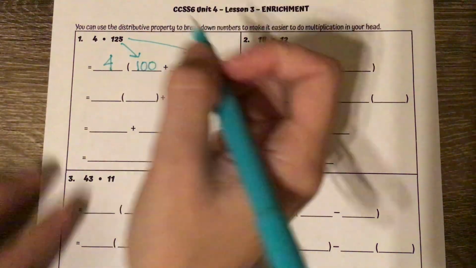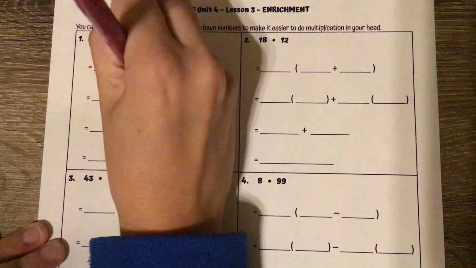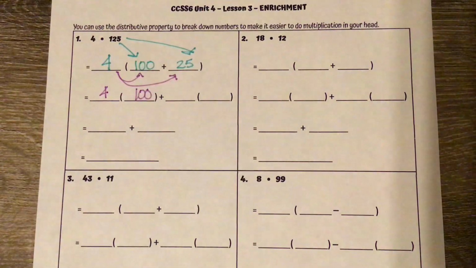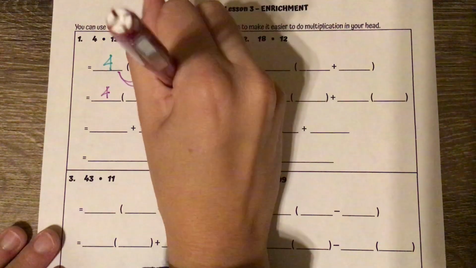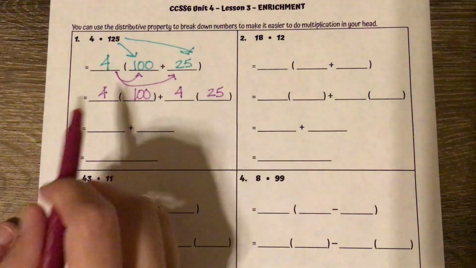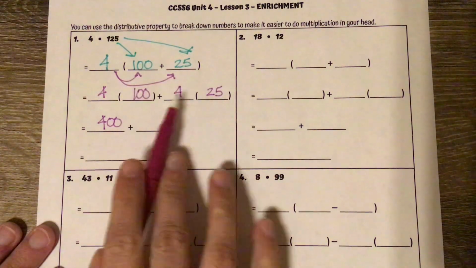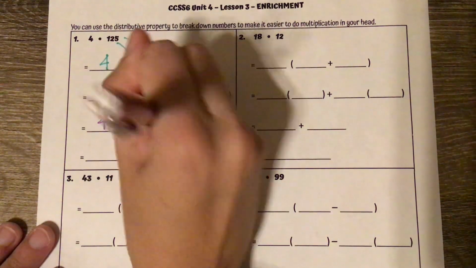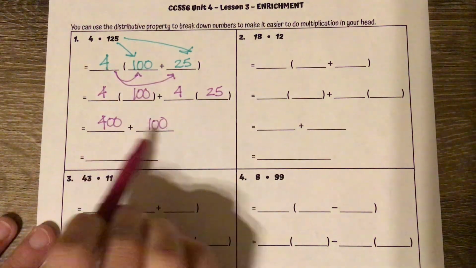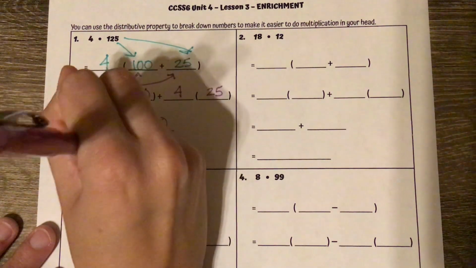So again, remembering we're taking this number on the outside, the 4, and multiplying it by each term on the inside. So 4 times the first number, which is 100, plus 4 times the second number, which is 25. So 4 times 100 is 400, plus 4 times 25 is 100, because 4 quarters make $1. And then this is a lot easier to add up in our head. 400 plus 100 is 500.